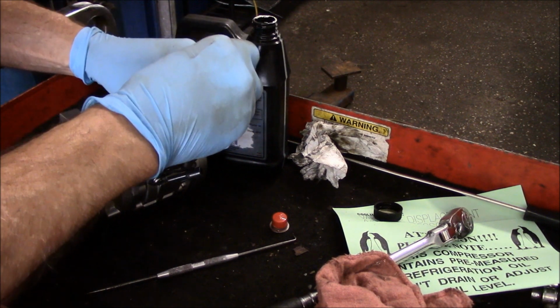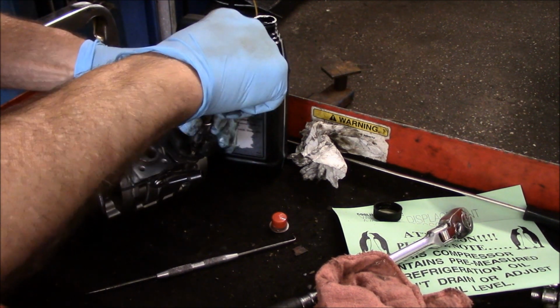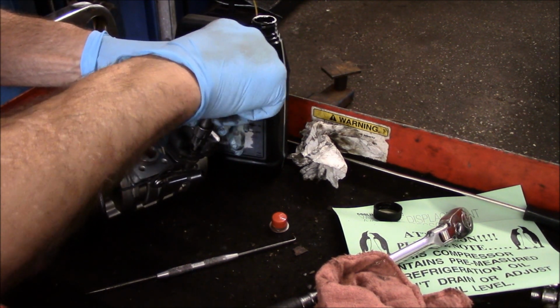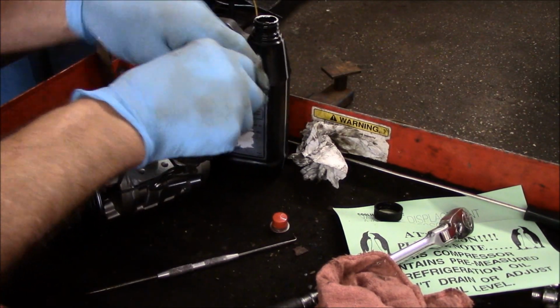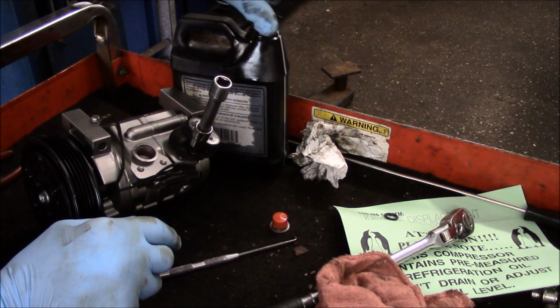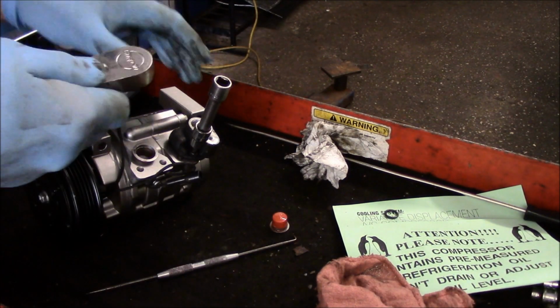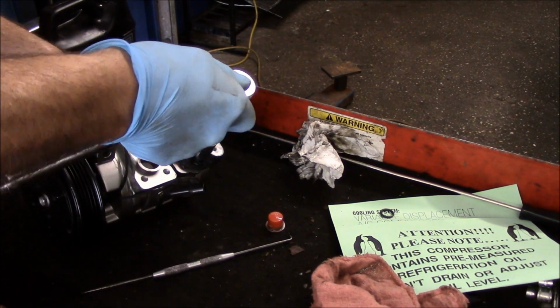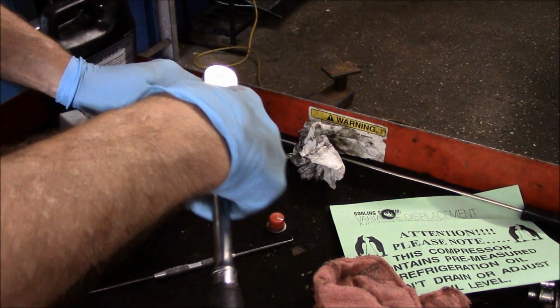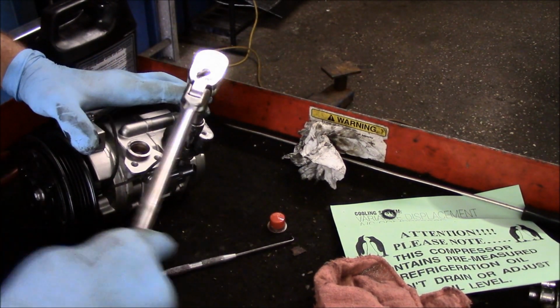And now we're going to screw our Allen key back in there. You're going to screw it in by hand for now. And now we can snug this down so it's tight. You've got to be very careful because you're screwing it into aluminum.